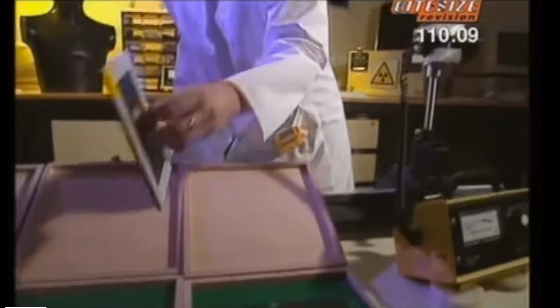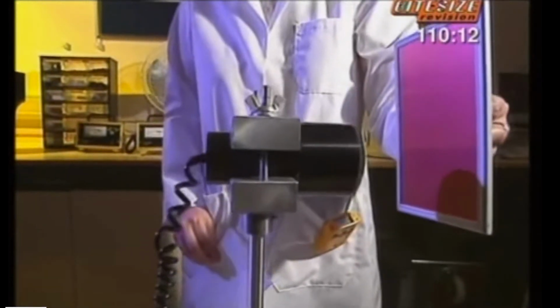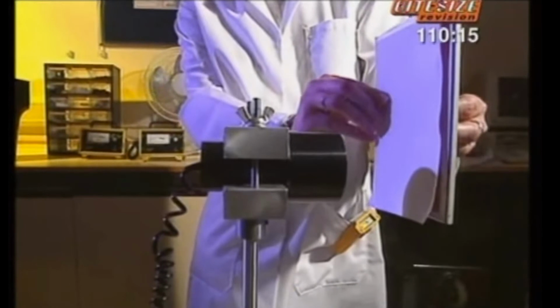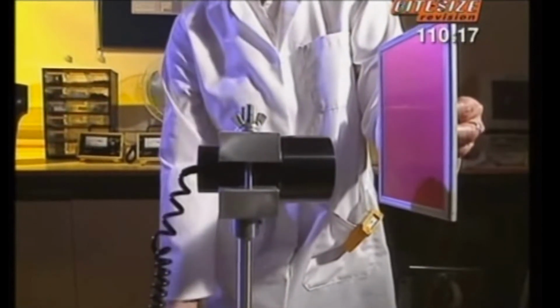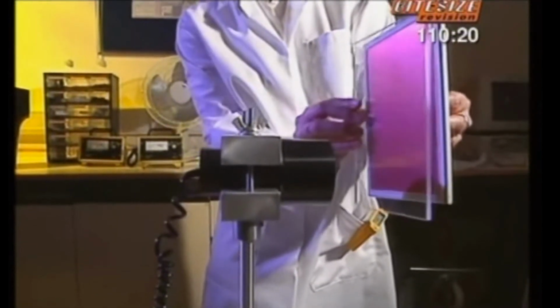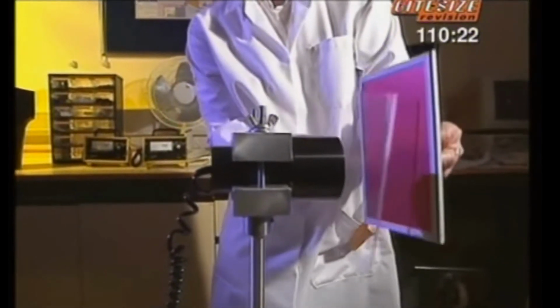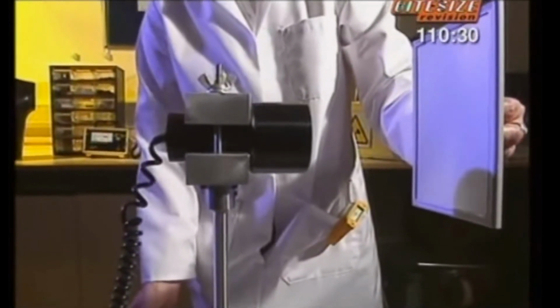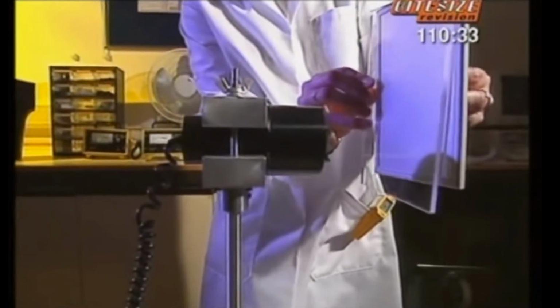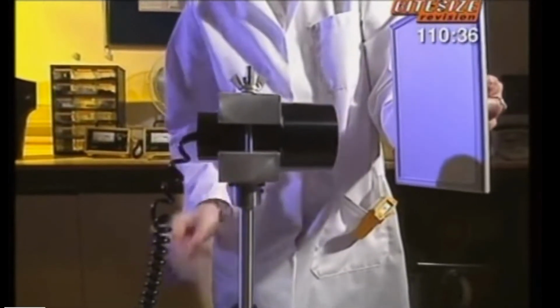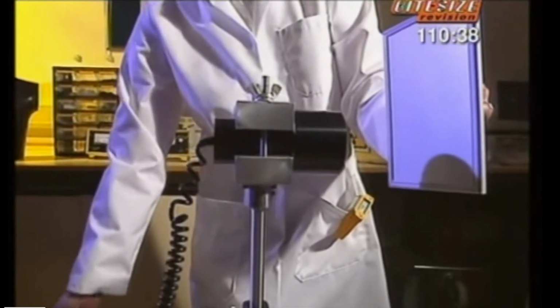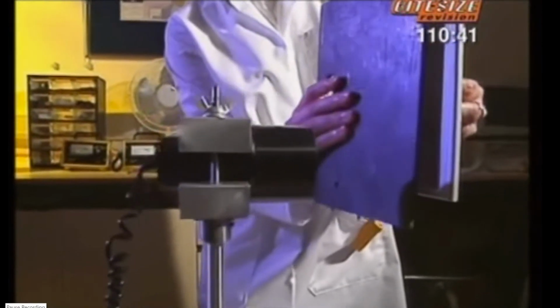Background radiation. Gamma radiation is the most penetrating of all. Only very dense materials, like lead, will greatly reduce gamma rays.